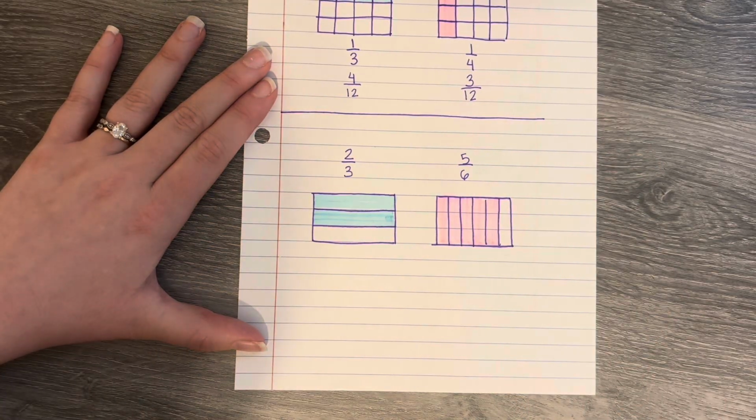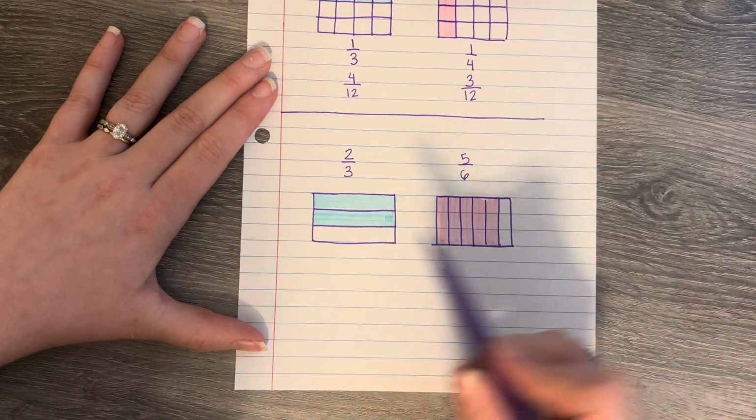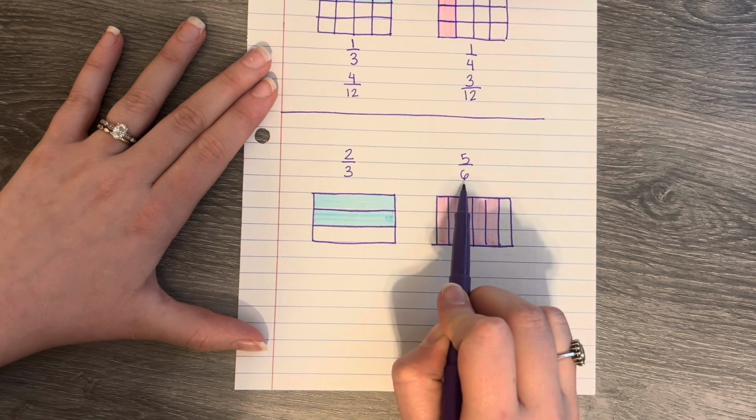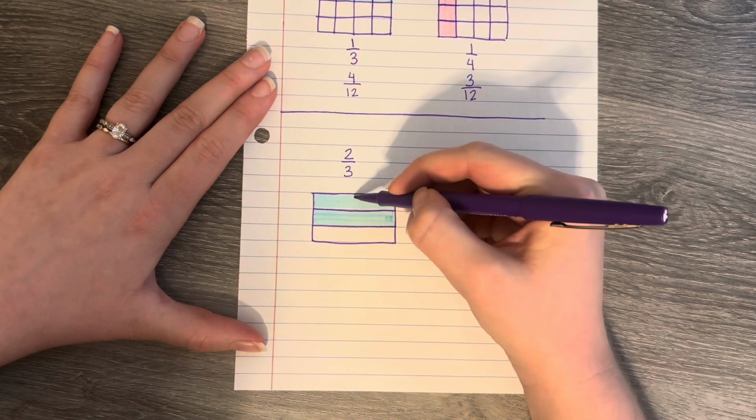So here are my fractions, 2/3 and 5/6. To find a common denominator, I'm trying to make them all the same sized pieces. So one way I can do that is over here on my thirds, I'm going to partition it into sixths.